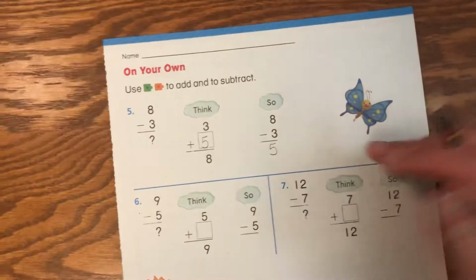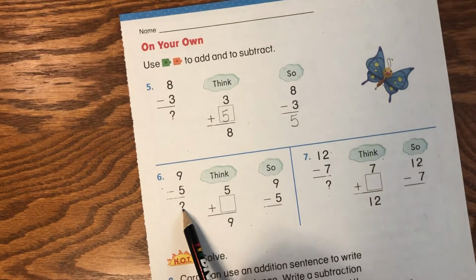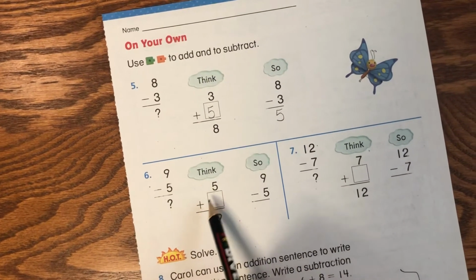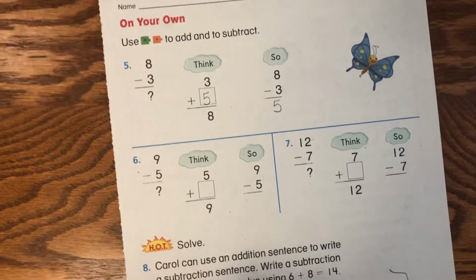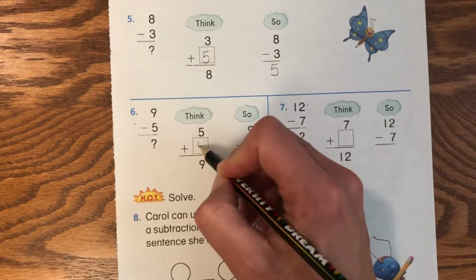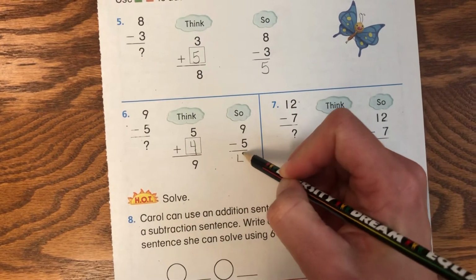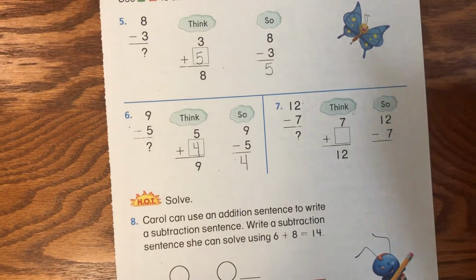Good job, friends. Number 6, 9 minus 5 equals, let's think. 5 plus what equals 9? Did you say 4? You're right. So 9 minus 5 equals, you got it, 4.